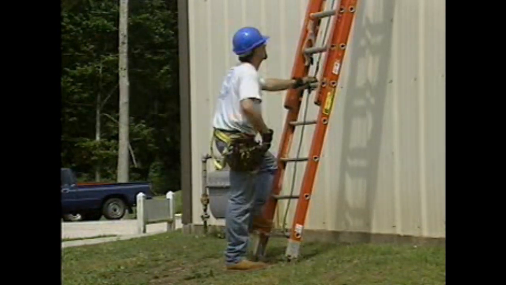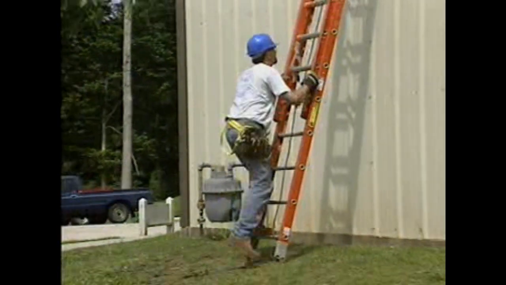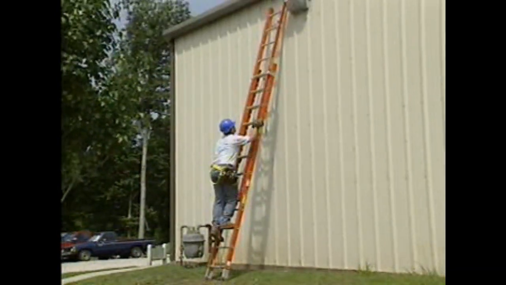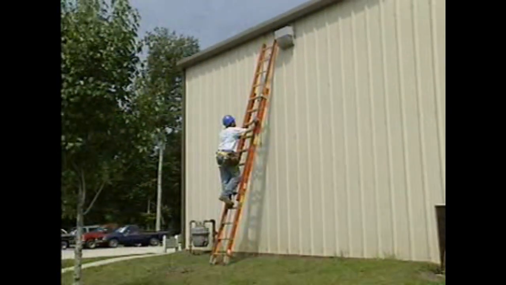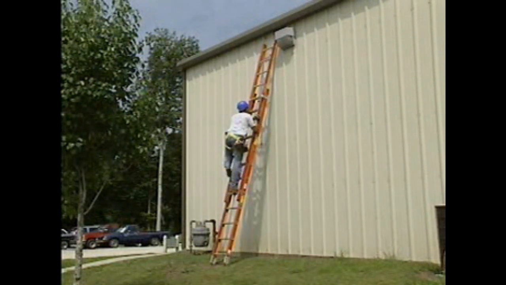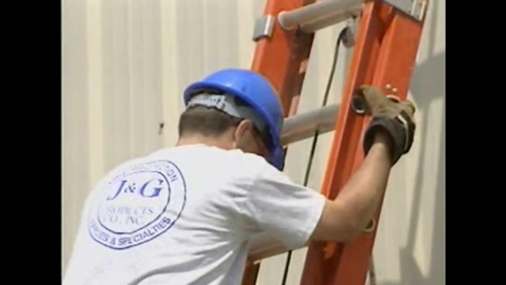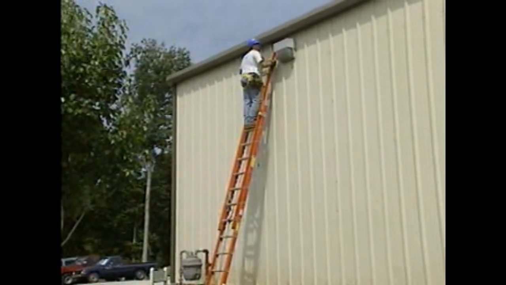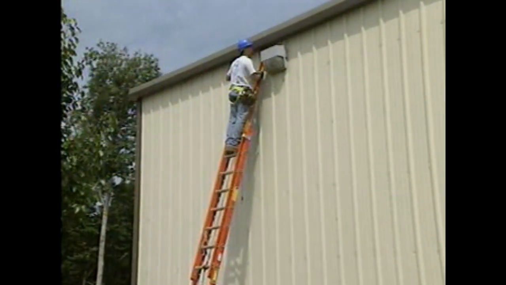He carries the tools in a tool belt to keep his hands free for climbing. Then he slowly climbs the ladder, using both hands to hold on to the side rails or rungs. He keeps his body close to the ladder so that he doesn't tip over backwards. In this case, the worker will perform the work from the ladder.